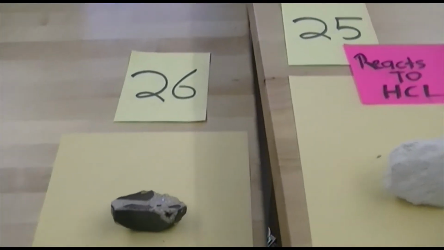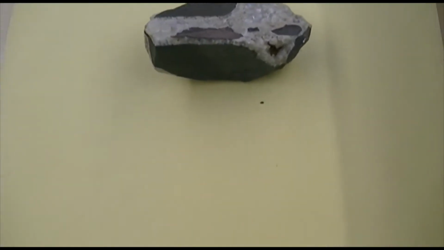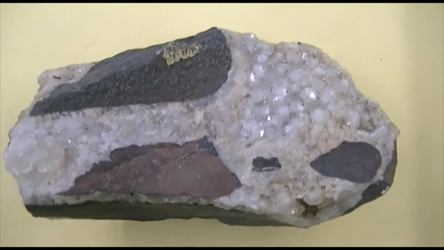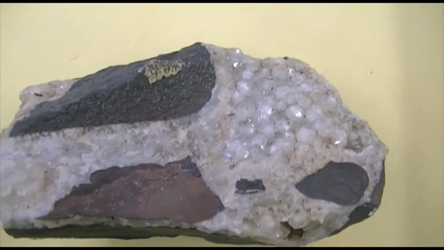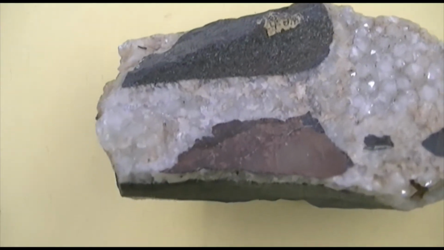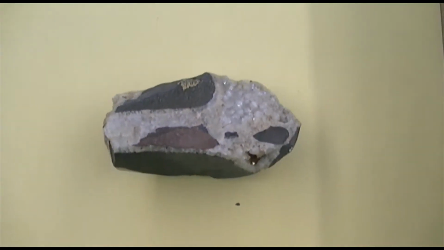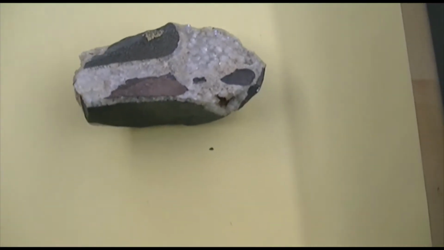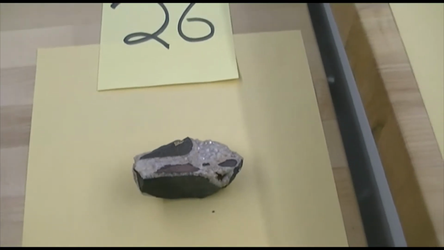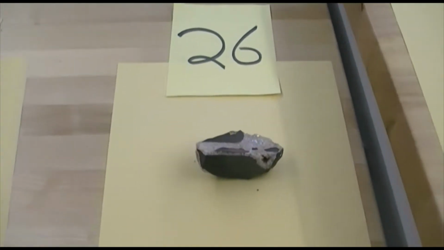Number 26. This is a classic rock. It has fragments that are gravel size, that are cemented together, and these gravel size fragments are angular, so you can definitely see they're angular. So number 26. Classic rock, gravel size, chart number 1, angular fragments of gravel.